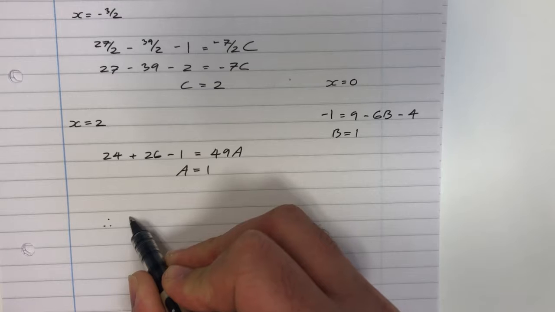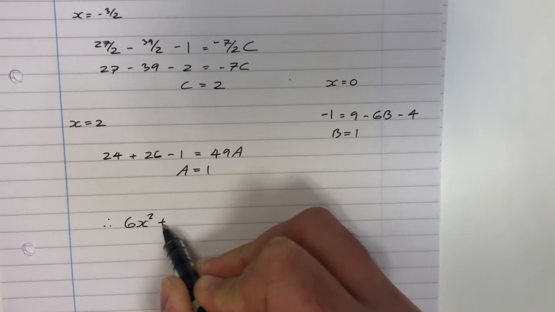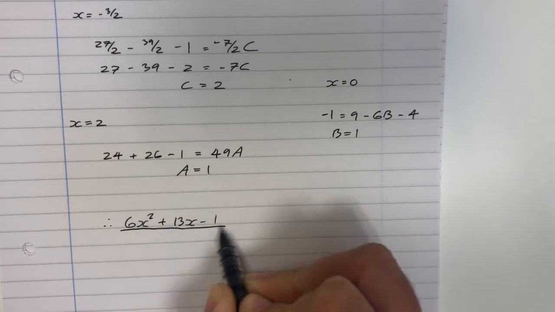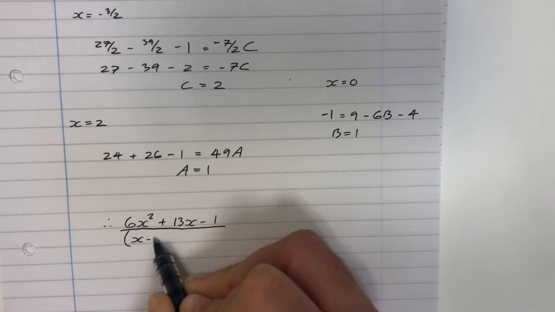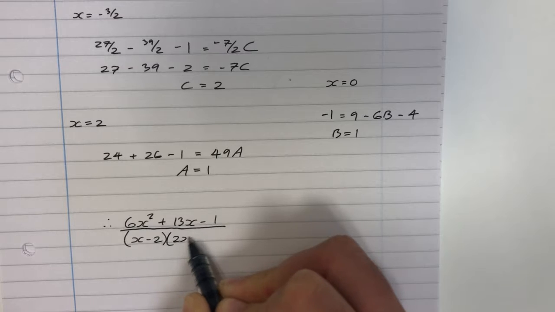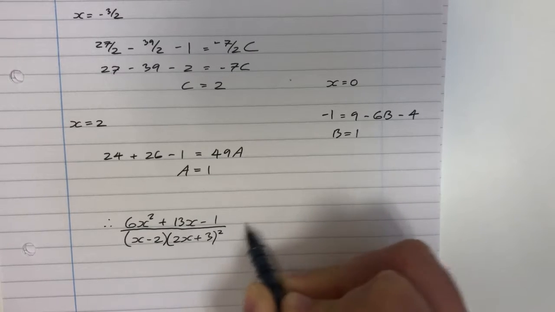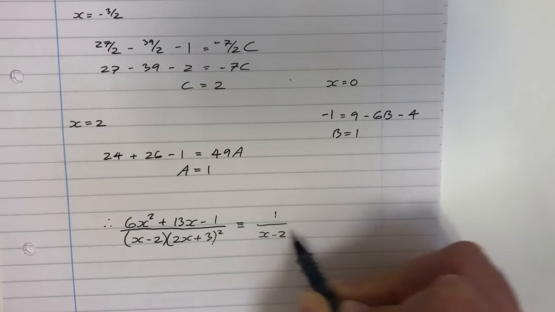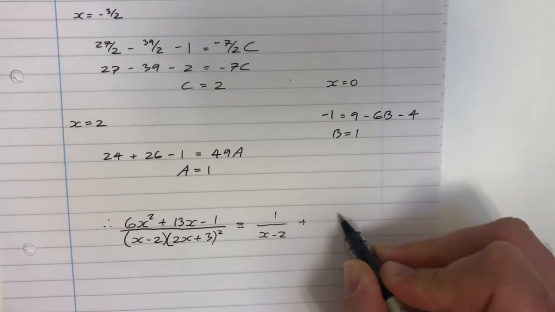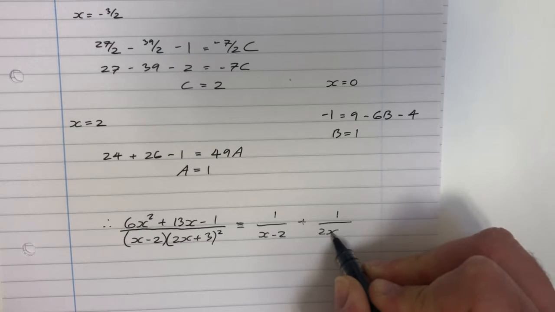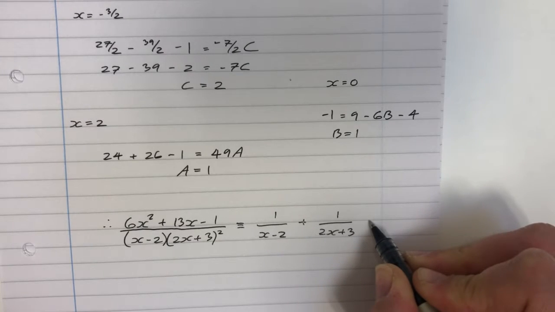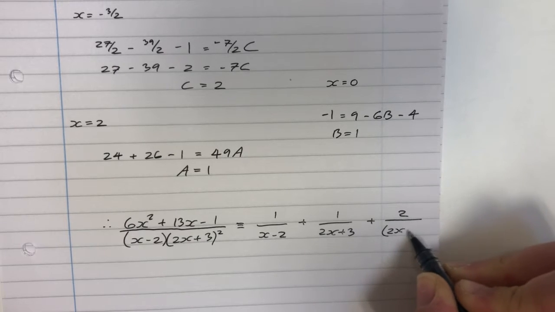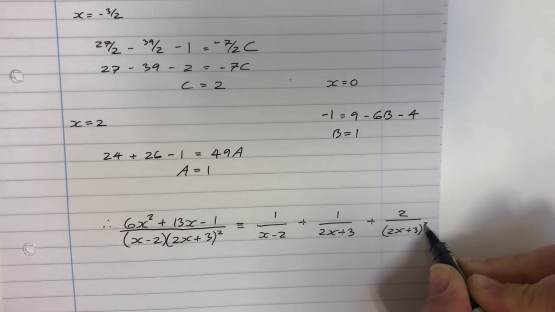So therefore (6x squared plus 13x minus 1) divided by (x minus 2)(2x plus 3) squared is identical to 1 over x minus 2, plus 1 over 2x plus 3, plus 2 over (2x plus 3) squared.